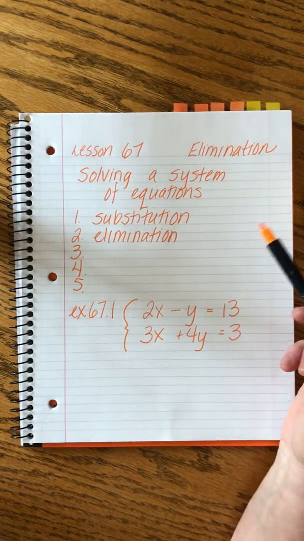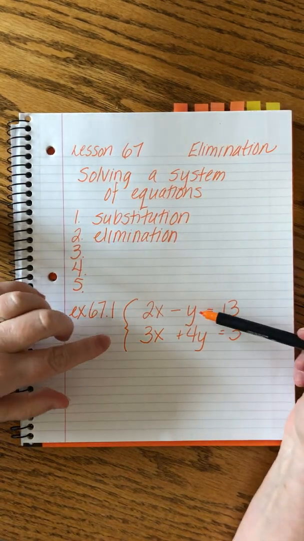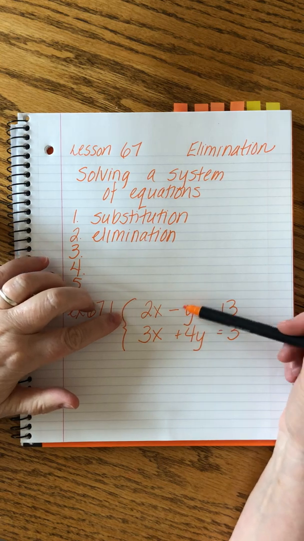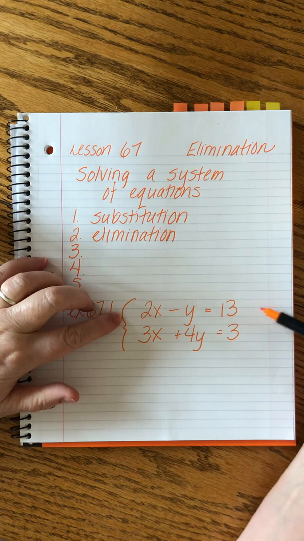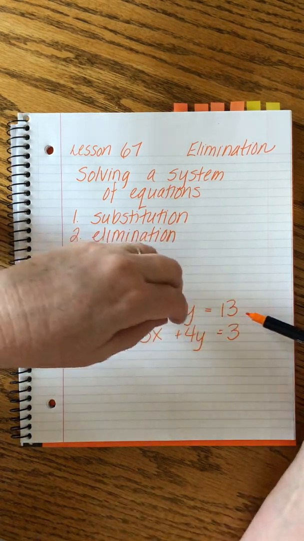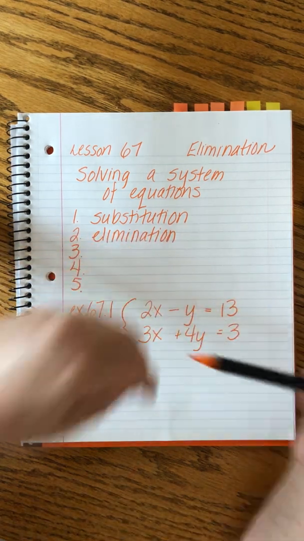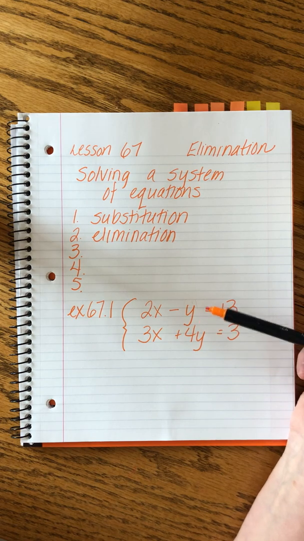We see immediately, oh, how would we do this with substitution? Well, we'd rearrange this one because we'd get this y by himself. He's the guy with no number in front of him. We'd swim him over here, we'd push the 13 over there, and then we'd plug that in right there where the x is. This time, completely different strategy.